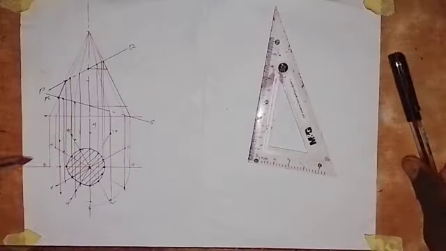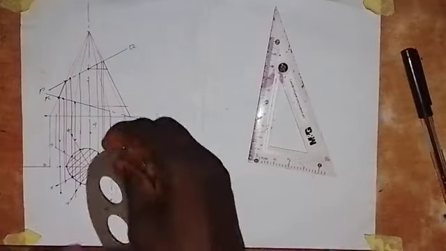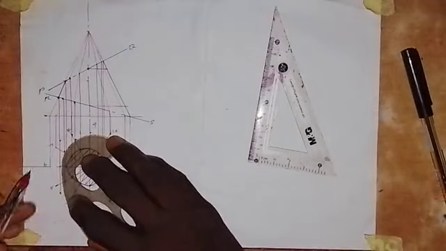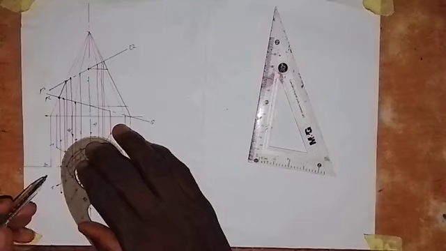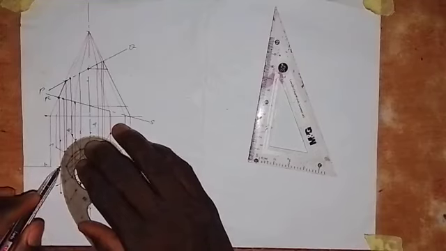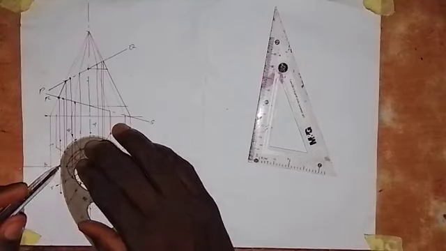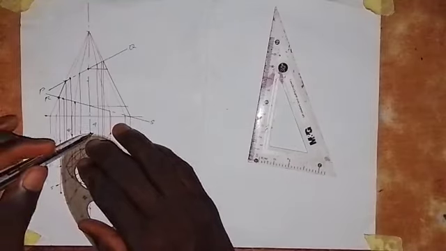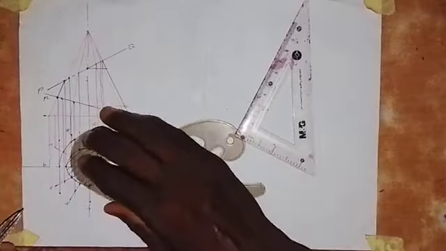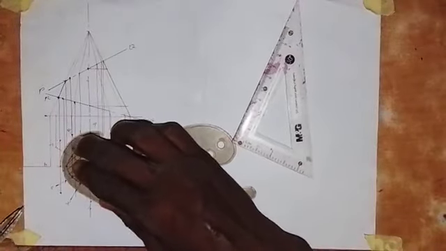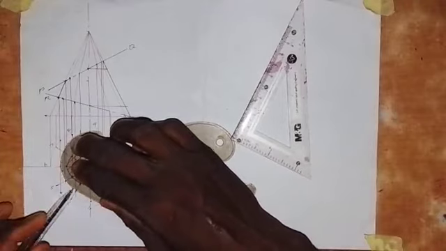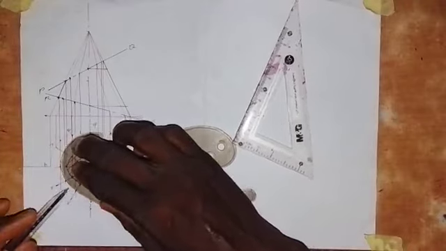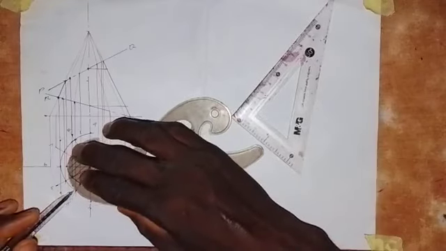All these points are to be joined together with the use of the French curve. So it goes like this. We join these points together with the French curve. It goes like this. If you don't do this, you don't have a complete plan. You don't have a complete plan if you don't do this. So you have to do this, because that part is cut off.